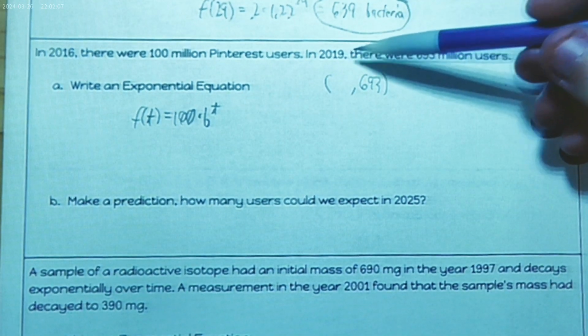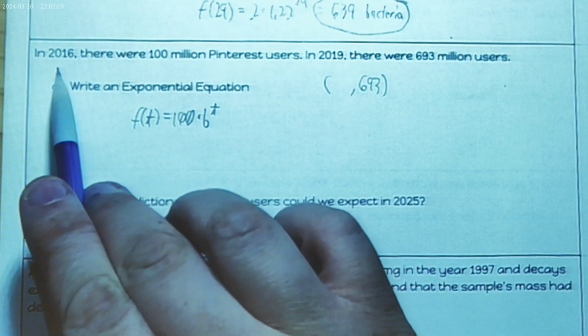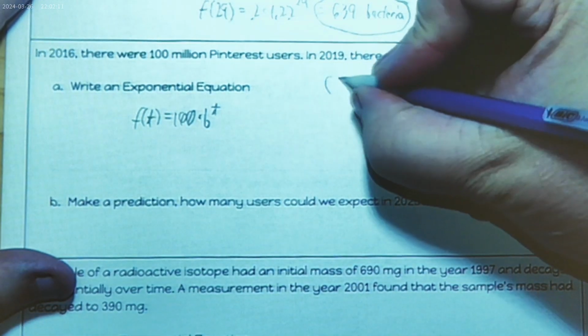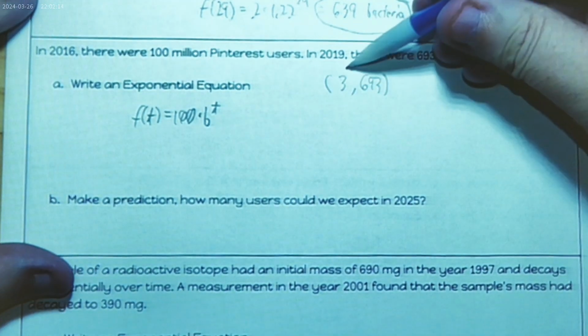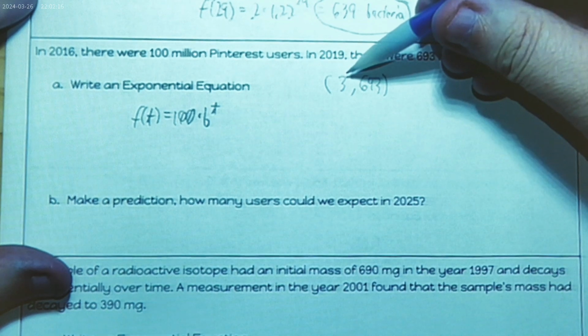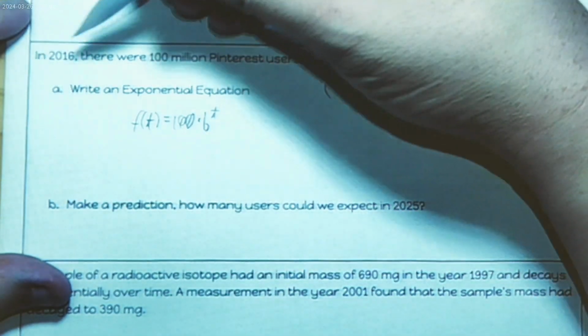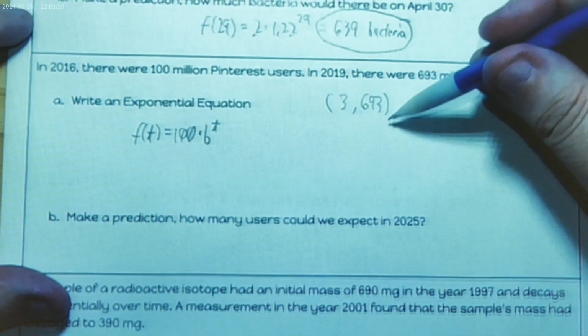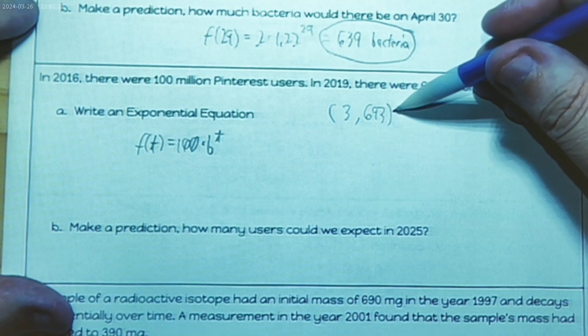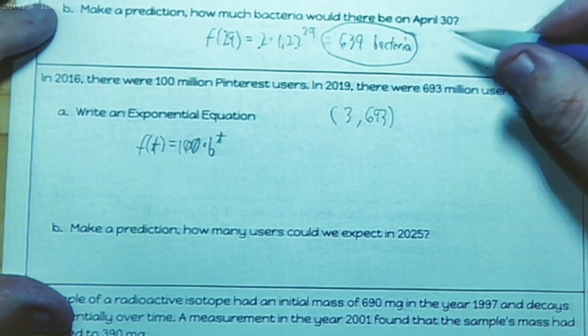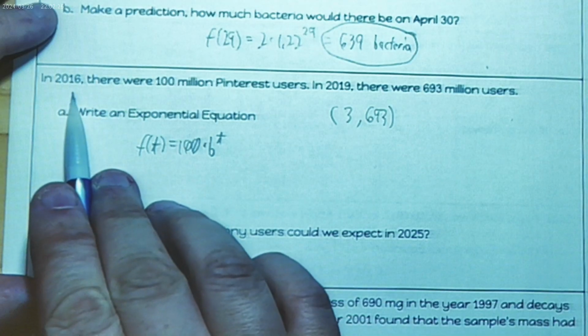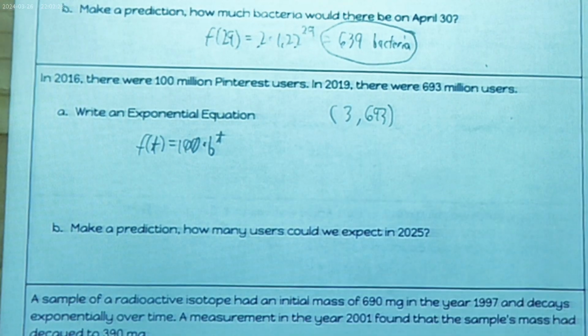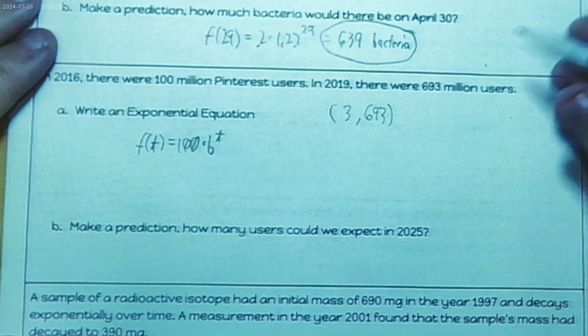The difference between 2019 and 2016 is going to be 3. So 3 years after our initial time, which is 2016, there were 693 million users. So that makes sense. 2016 plus 3 is 2019. All right, everything's checking out.